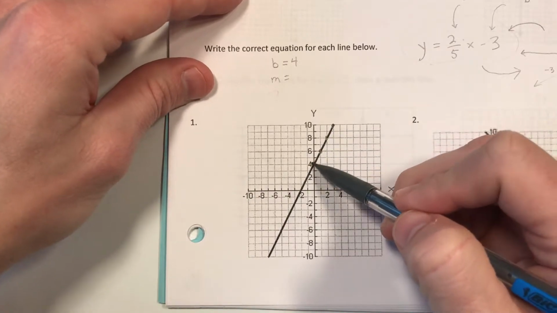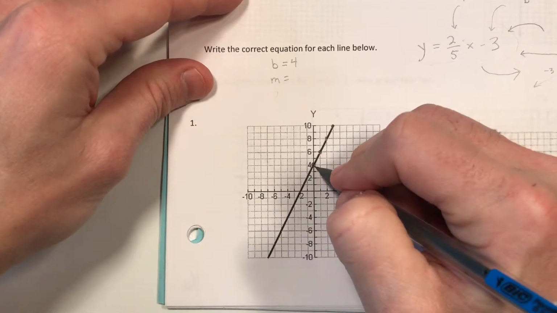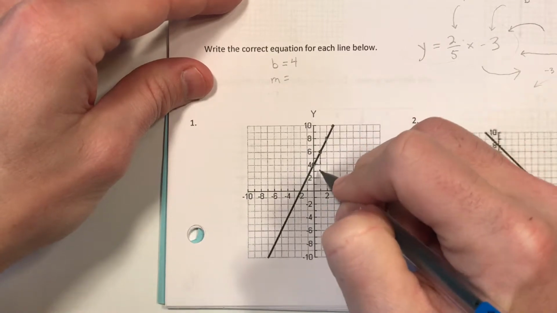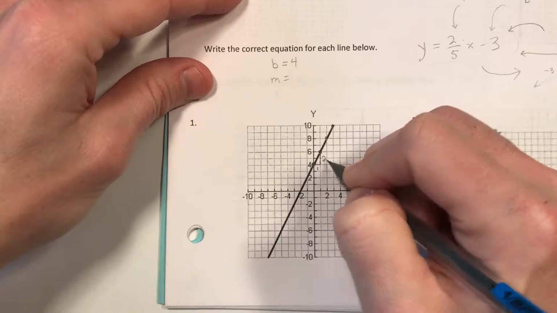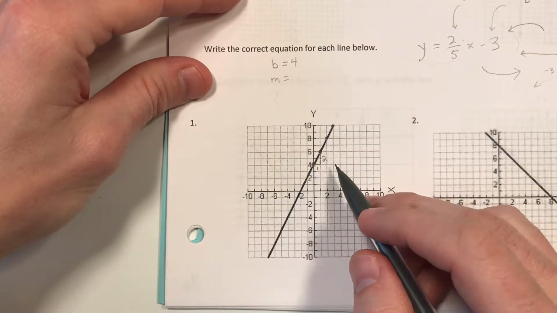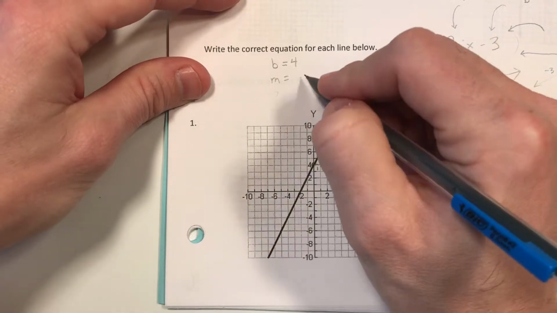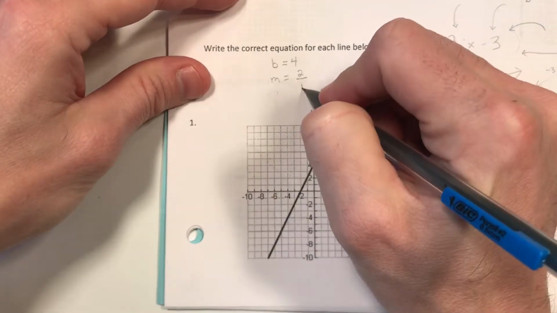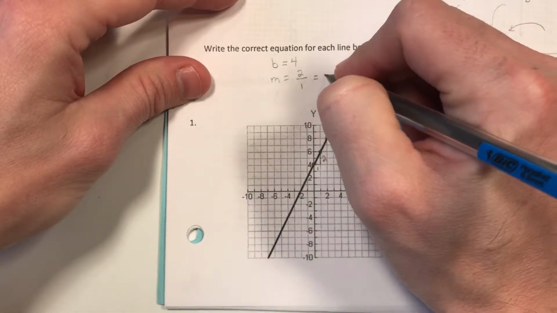And now we ask ourselves, how do we travel from this point to this point? Well, if we draw our little right triangle here, we can see that we have to go to the right 1 and up 2. To the right 1 and up 2, and that means our slope, remember, is the up and down number 2 over the left and right number 1, and this fraction happens to simplify down to 2.